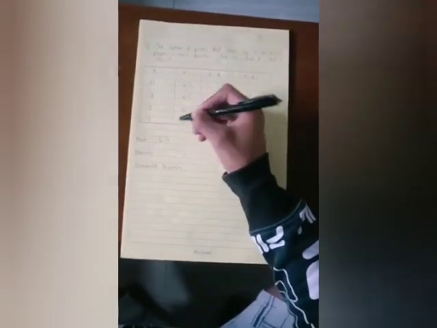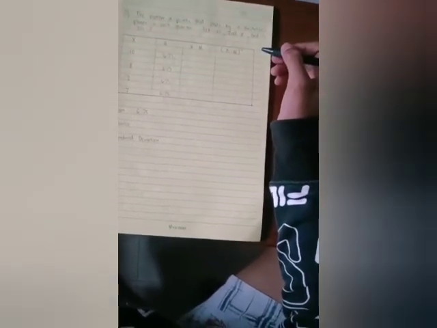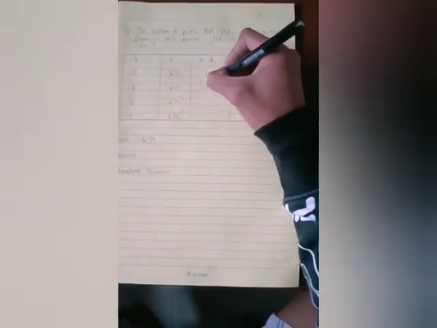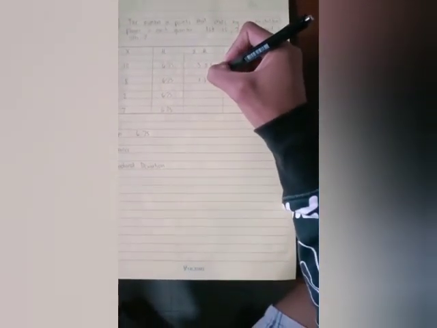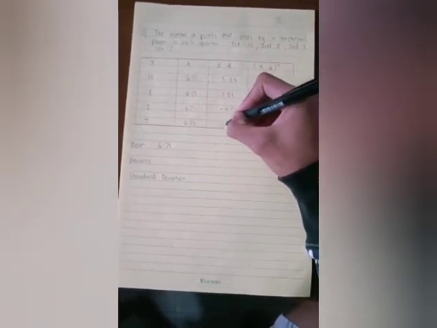So this is now your mean, 6.75. And then you're now able to subtract the mean and this one, and it will become 3.25. 8 minus 6.75, 1.25. 2 minus 6.75, negative 4.75. 7 minus 6.75, 0.25.